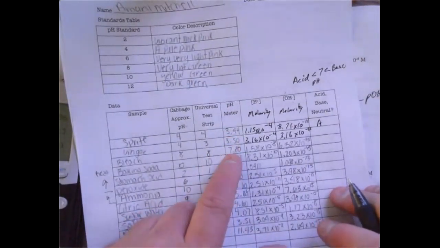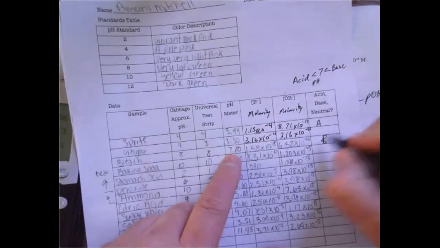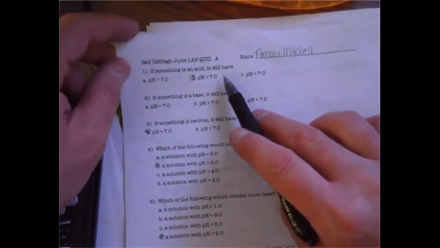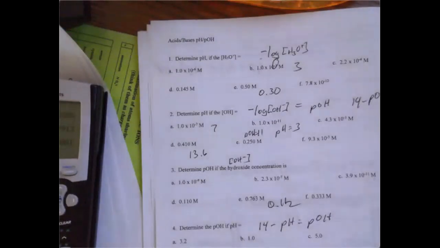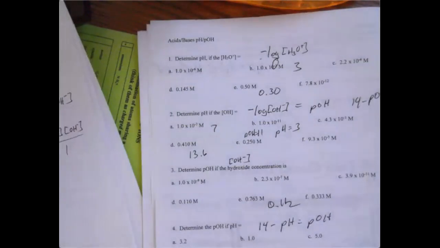How about bleach? That's a base. You would go down through and do all of those different things. I think there's some questions on here. And then there's a little lab quiz that you'll want to finish here. So you want to recheck this, right? And then you can go down through and finish those questions, and then you can submit that through the end of it. You can submit that through Canvas if you would.